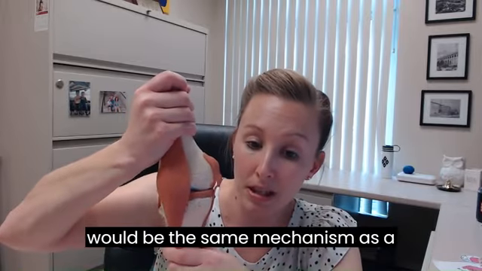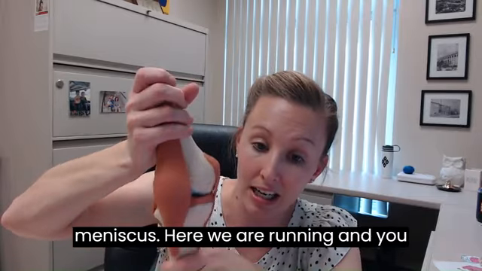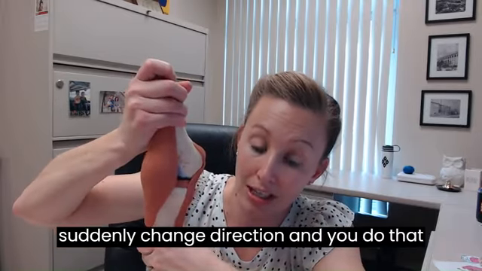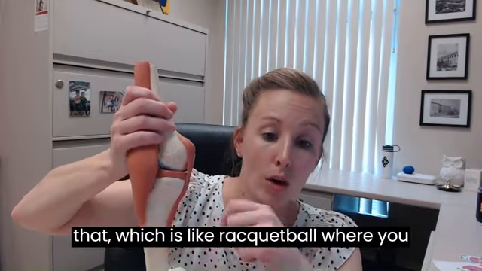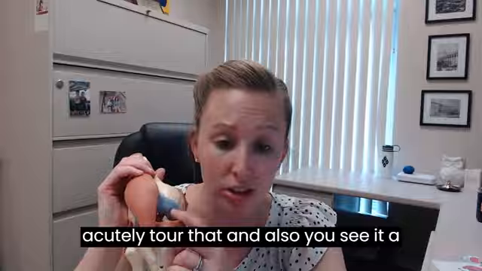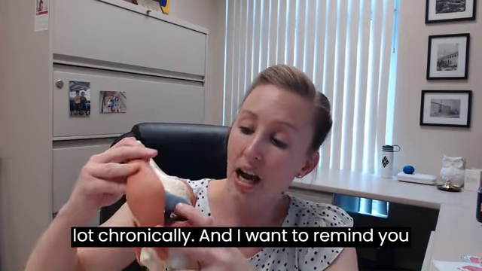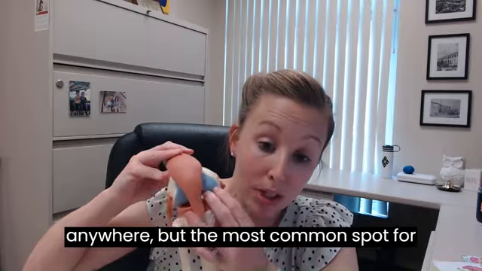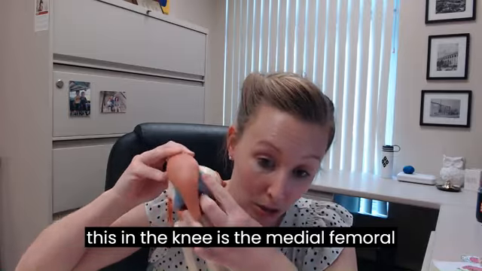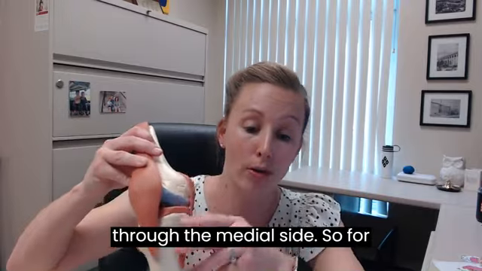So acutely, it would be the same mechanism as the meniscus here, where you're running and you suddenly change direction and you do that twisting. I had a squash player who did that, which is like racquetball, where you change directions really quickly, and acutely tore that. And also you see it a lot chronically. And I want to remind you, it's the medial femoral condyle. It can happen anywhere, but the most common spot for this in the knee is the medial femoral condyle because of that load going through the medial side.